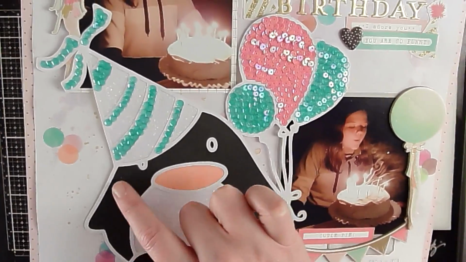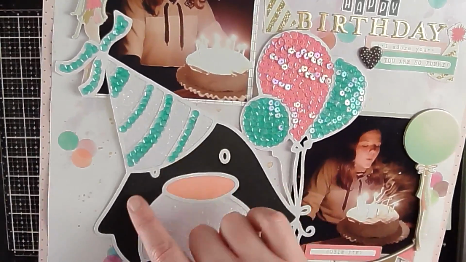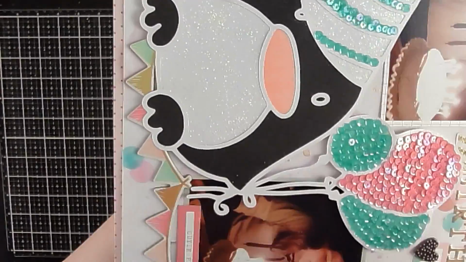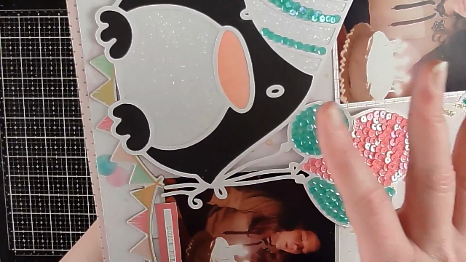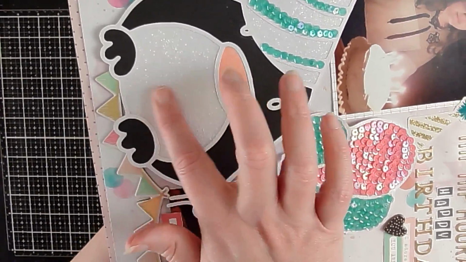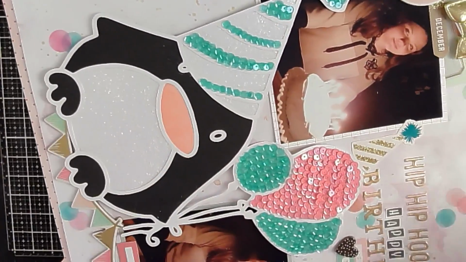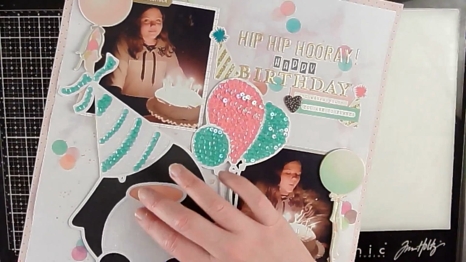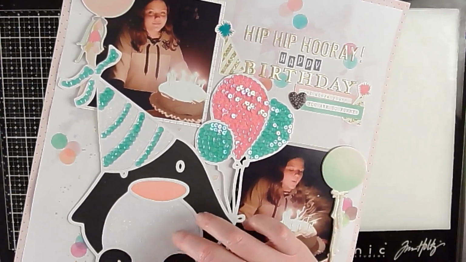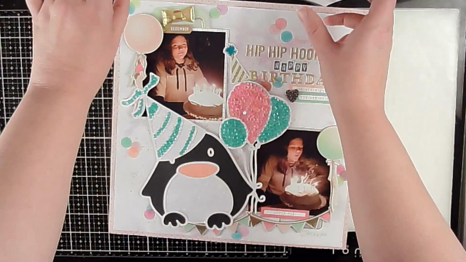But then, in addition to just backing my little penguin, as I call him, with some pattern papers, I also went ahead and did some glitter paste, but you could use texture paste or anything like that, and added this fun glitter paste to white cardstock and backed both part of his hat and his belly with that, so that again, when you rub your hand over it, you can definitely feel the texture. So that's a great way to add texture to our cut files.